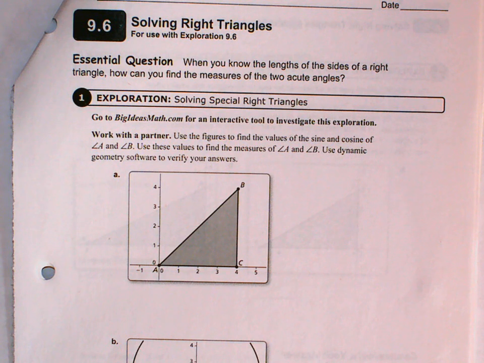Now, a right triangle has six things. It has three angles and three sides. So, we know one of the angles is always going to be 90 degrees. Our job is to figure out what the other two angles are going to be and what the remaining sides are going to be. In lessons 9.4 and 9.5, we used sine, cosine, and tangent to find missing sides.